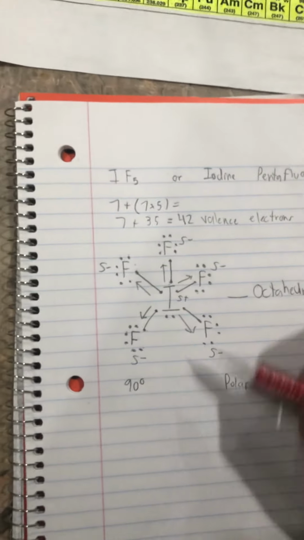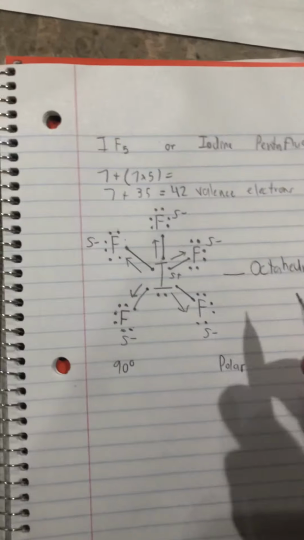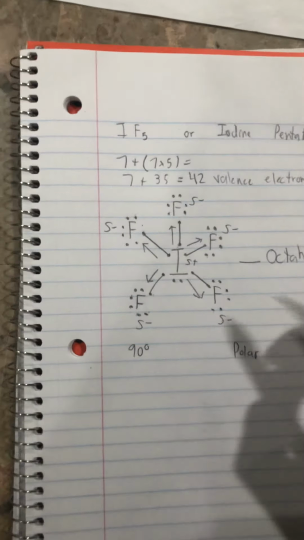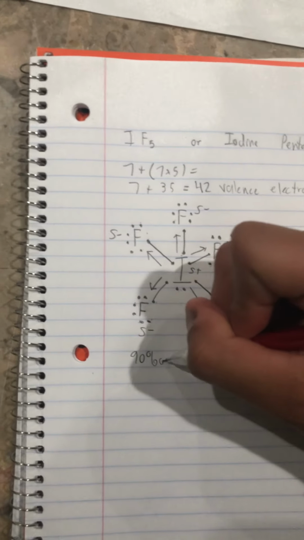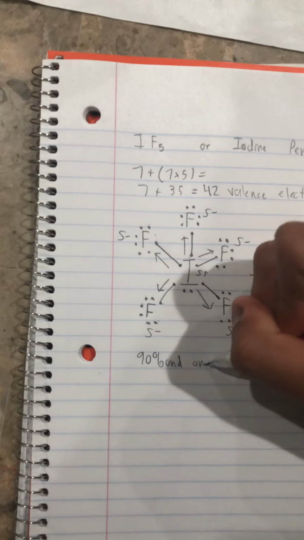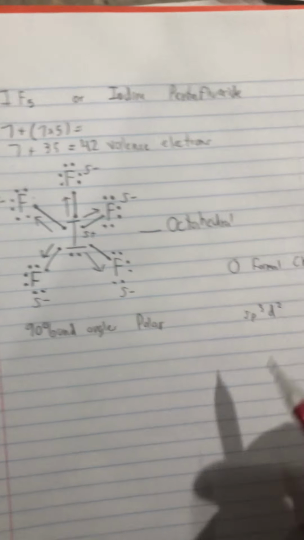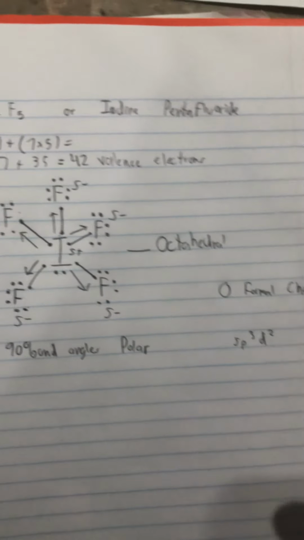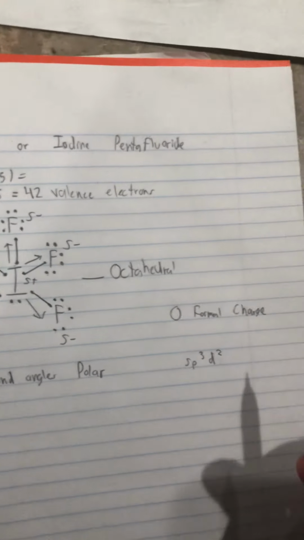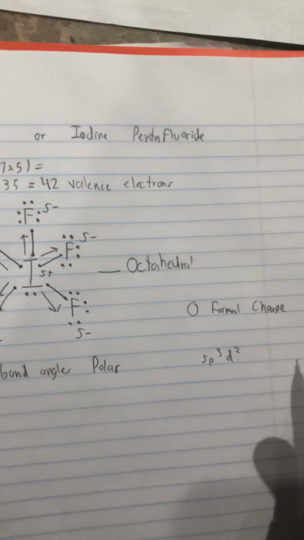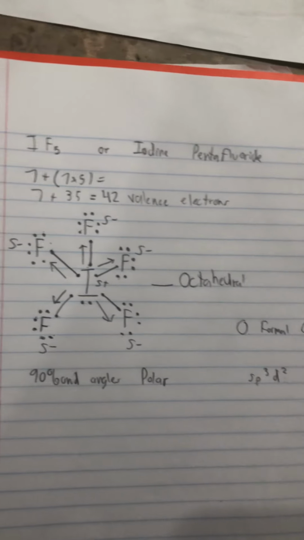So 42 valence electrons. The shape of this would be octahedral. They would have 90-degree bond angles. It would be a polar molecule, and the hybridization would be sp3d2. The formal charge of this would also be 0.